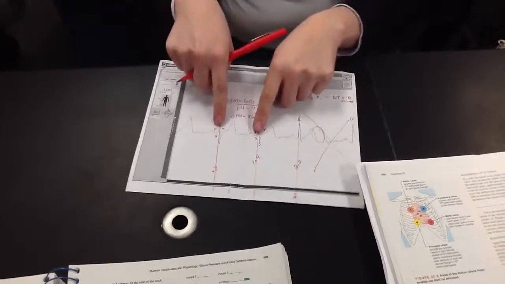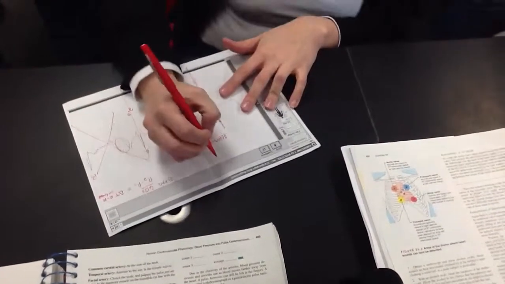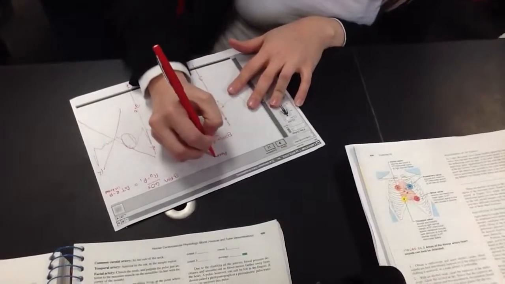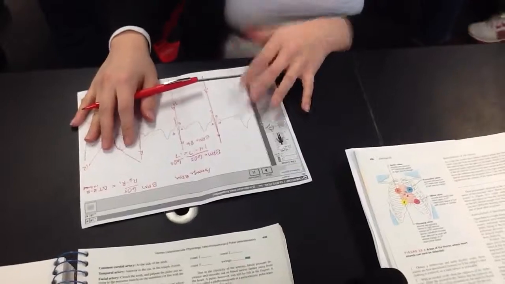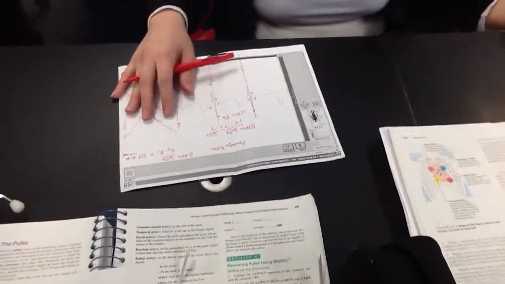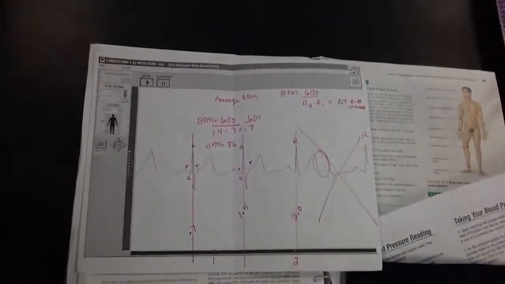So basically you're going to do that again with each interval, and then you're going to average them. So you should then do your average beats per minute on the whole EKG. This should make up for any kind of error. Okay? Do you guys feel comfortable? I want you guys to do it with the second one. Okay? Alright. Make sure you're able to do that. It's going to be a test question.